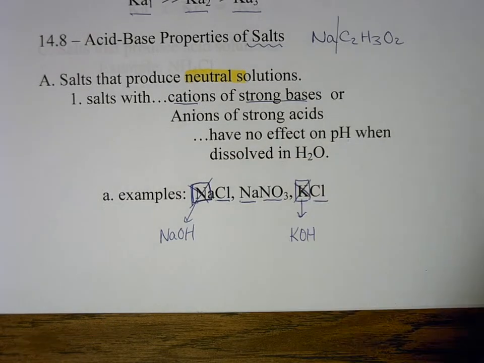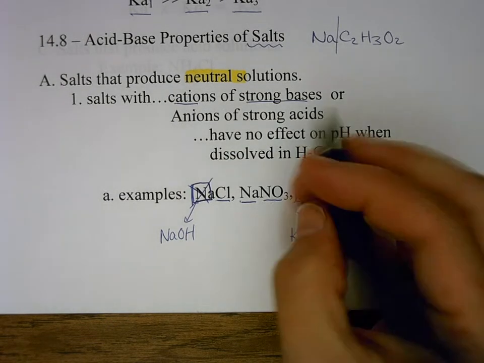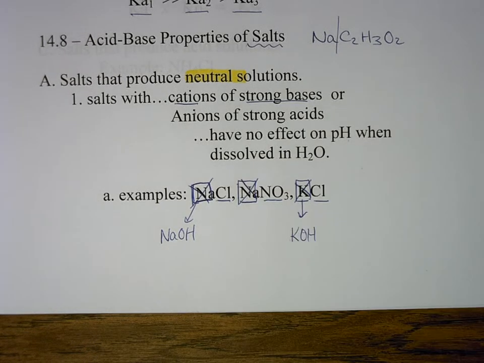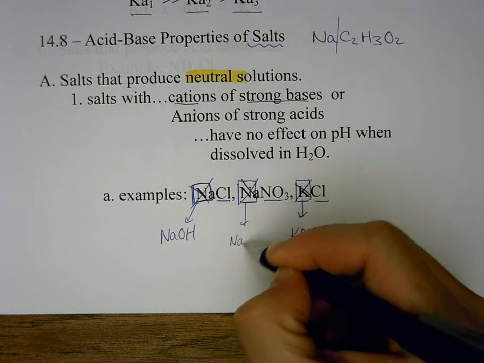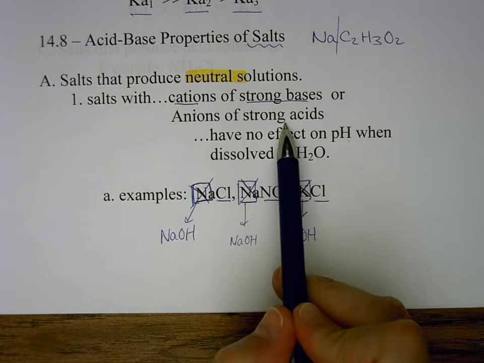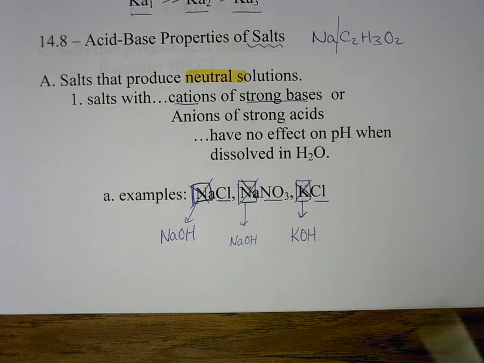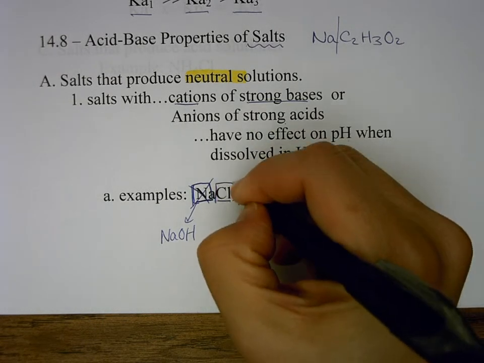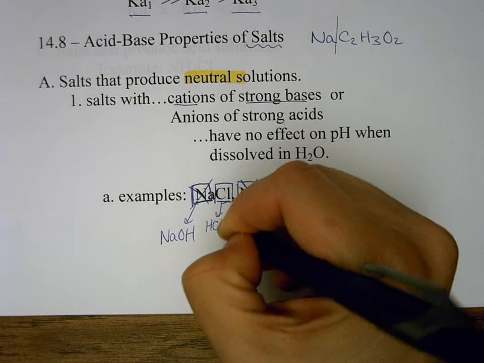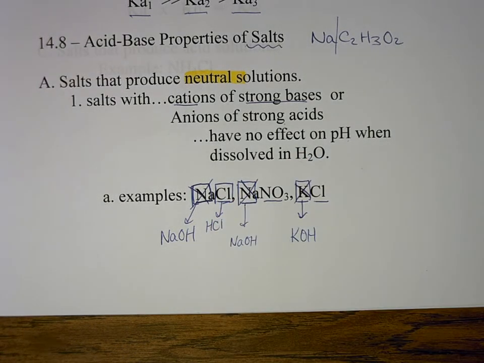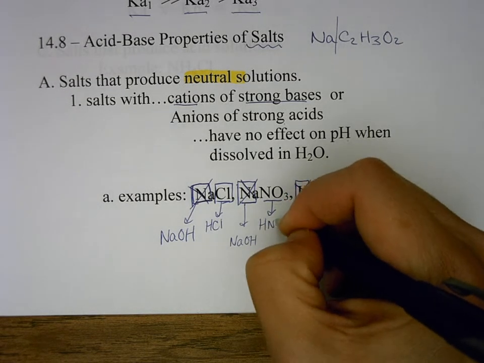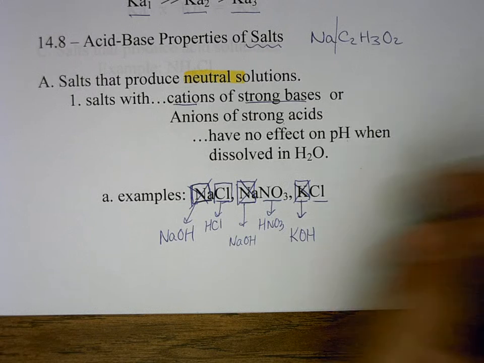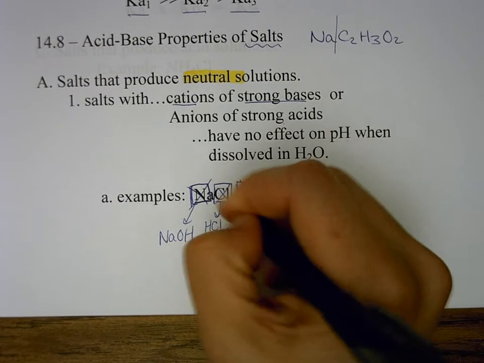So as you're going through and looking at all these salts, I cross out the ions that don't affect the pH at all, so I know what else I'm working with. Again, this sodium goes with sodium hydroxide, so it crosses out. Anions of strong acids do not affect the pH of a solution at all. So Cl is the anion of hydrochloric acid. This nitrate is the anion of HNO3, which is nitric acid, which is strong. So that doesn't affect the pH at all either.